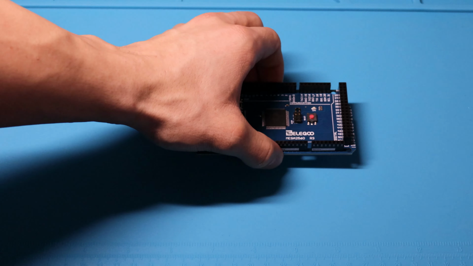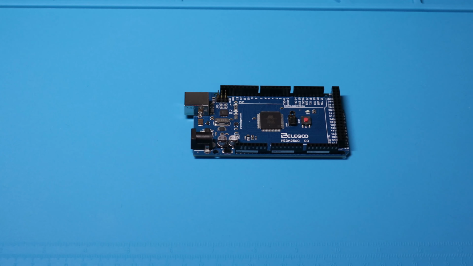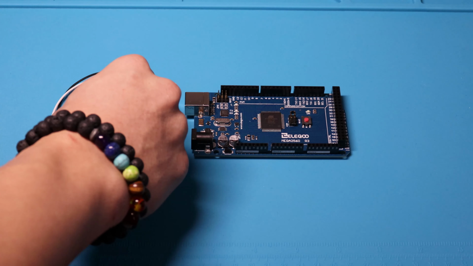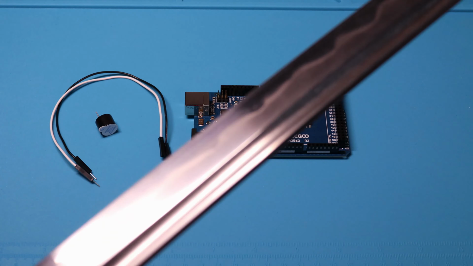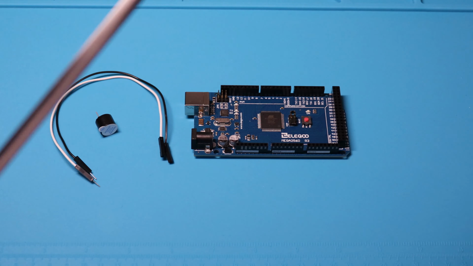Today we're going to be taking on Lesson 6, Active Buzzer. For this lesson we'll be needing the Elegoo 2560, 2 M to F wires, the active buzzer, and a katana to chop down our enemies. Let's take a brief look at the lesson plan before getting started.